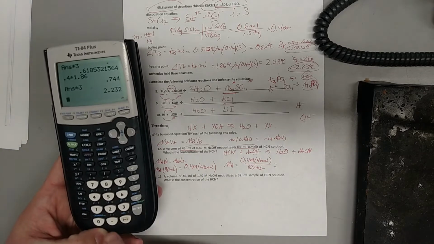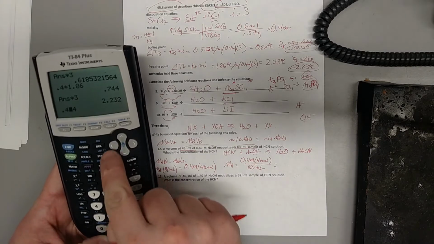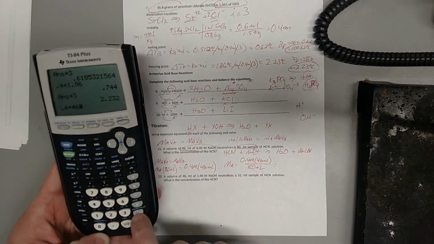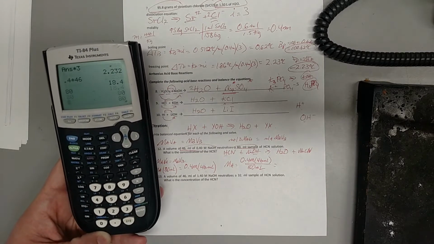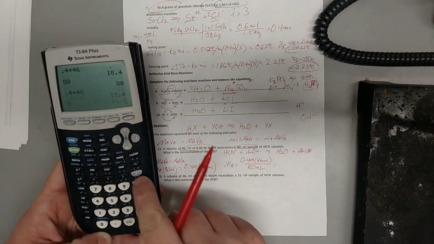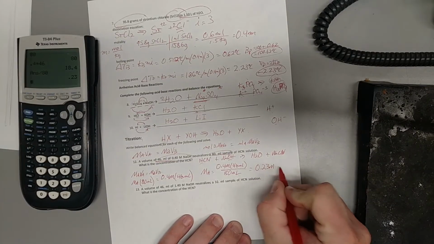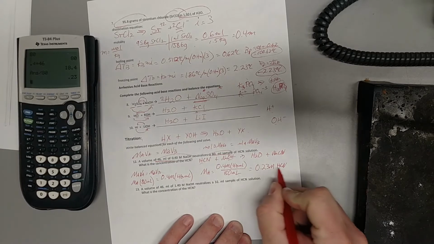So let's plug in our numbers. 0.4 times 46 divided by 80, and we get 0.23, which makes sense. 0.23 molar hydrocyanic acid. Cool.